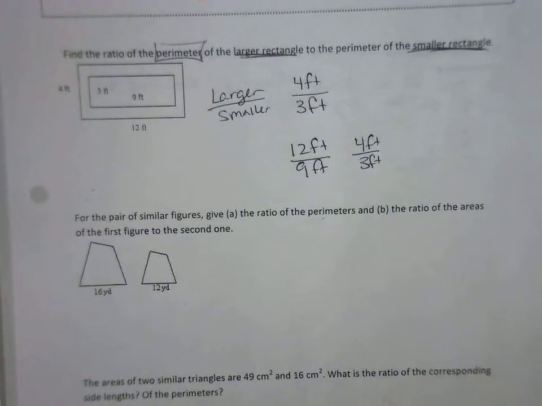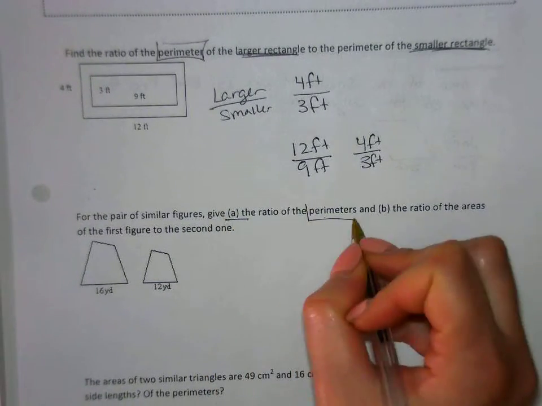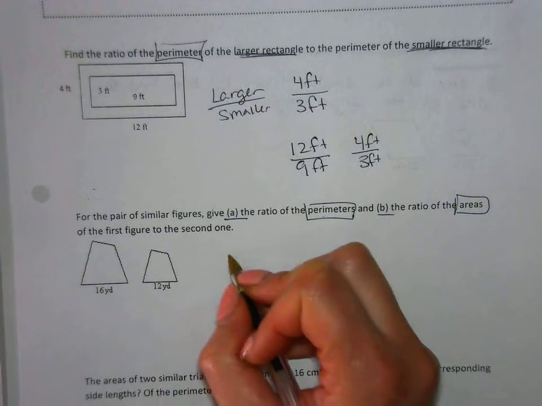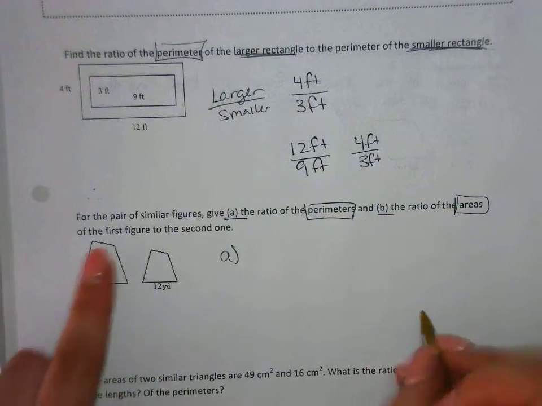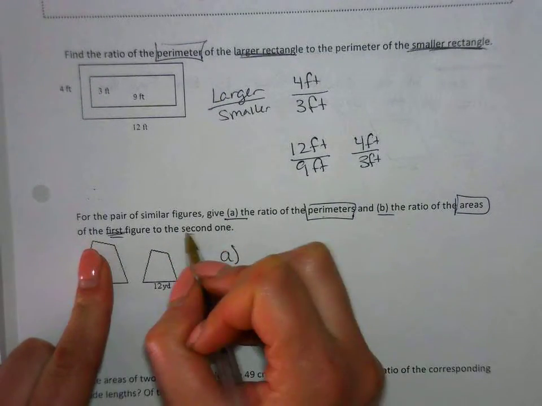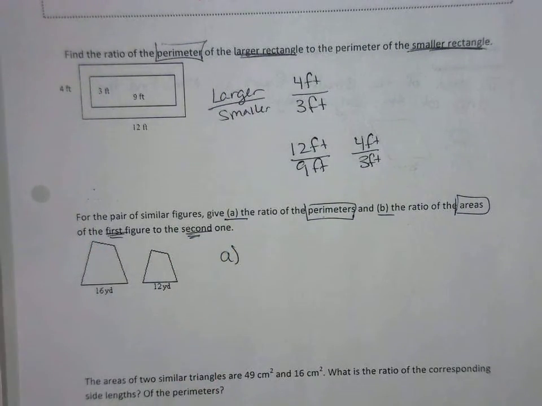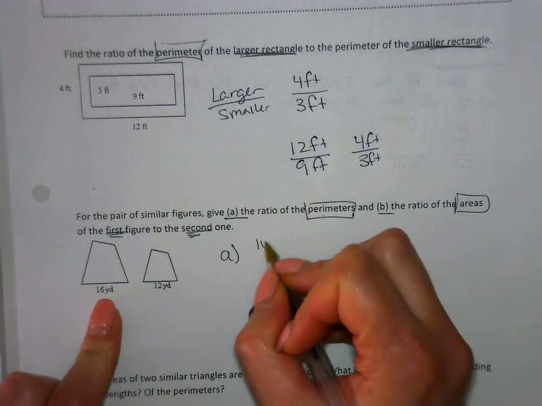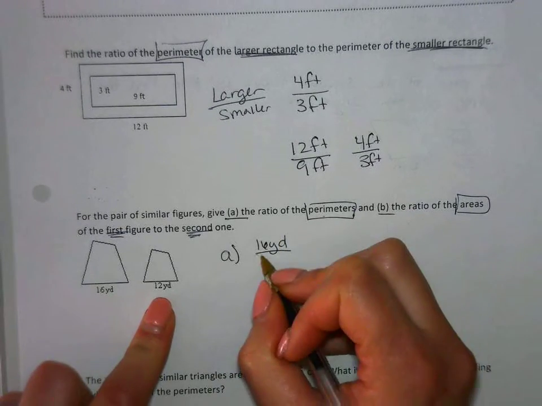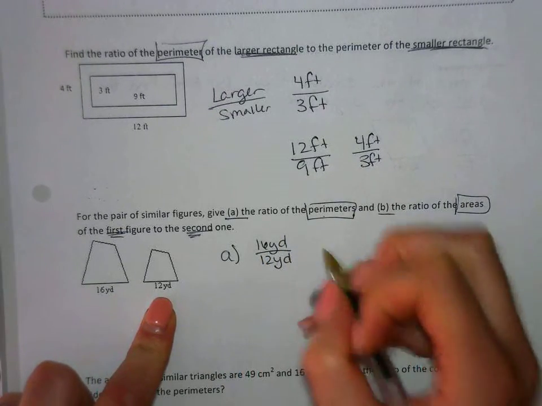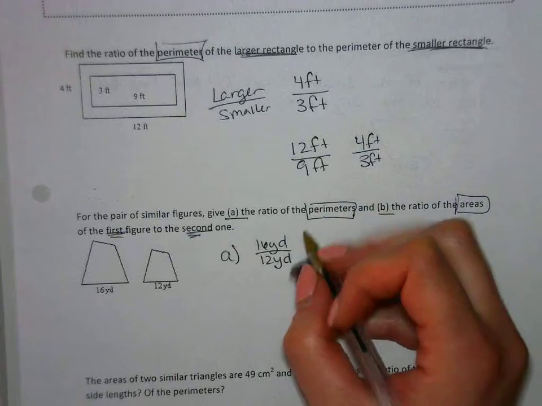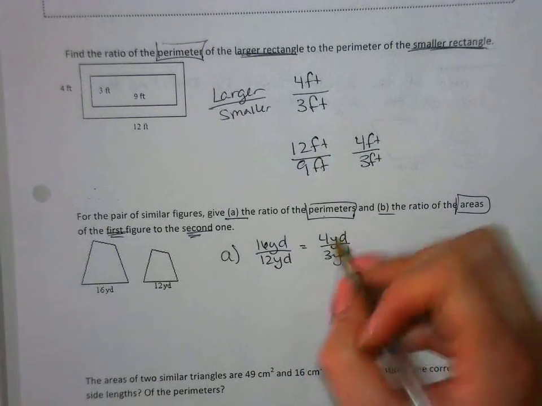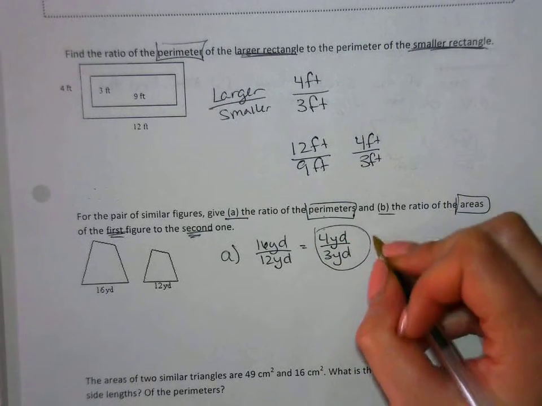For the pair of similar figures, we want to first, A, find the perimeter ratio, and then B, find the area ratio. So let's start with A. We want the first figure to the second figure. So if we want the first figure, we have 16 yards to 12 yards. So if we reduce this, we end up with 4 yards to 3 yards. So this is our perimeter ratio.